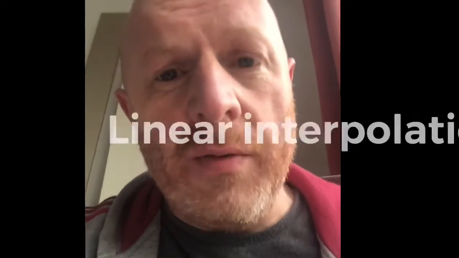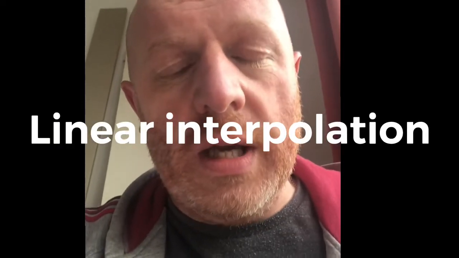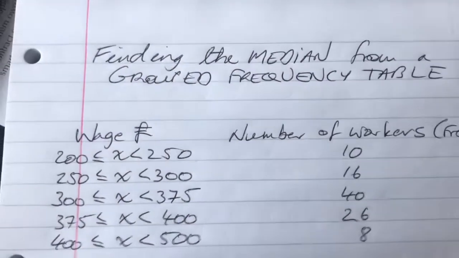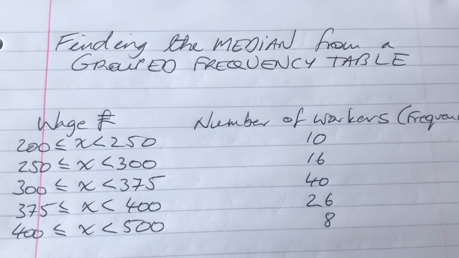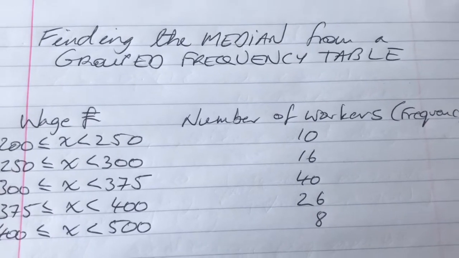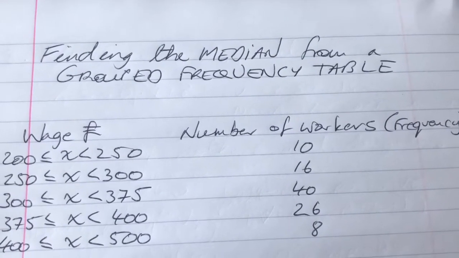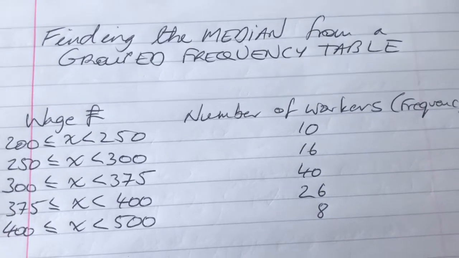Now, the method for finding the median from a grouped frequency table is, I think, sometimes called linear interpolation. If you ever see that term, this is what that is referring to. So let's take a look at a grouped frequency table. So there's our grouped frequency table. It's wages, and then the frequency refers to the number of workers who are paid that particular wage.